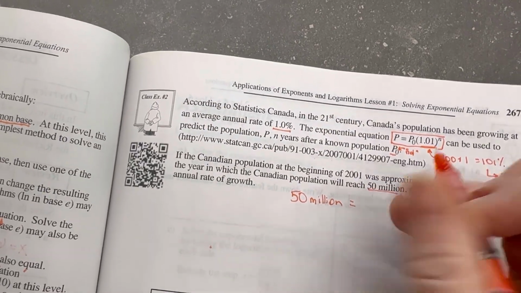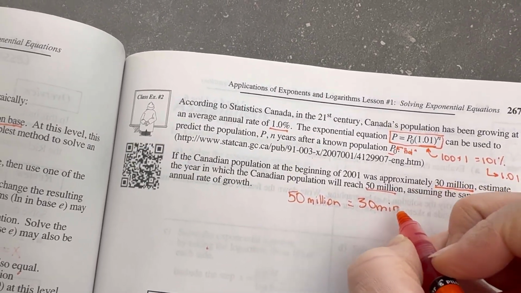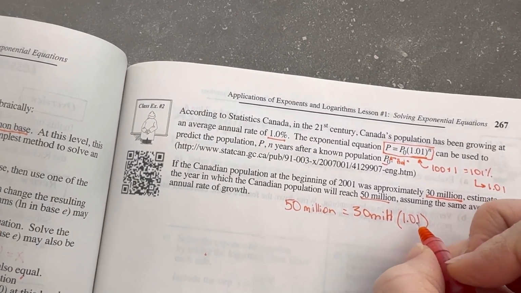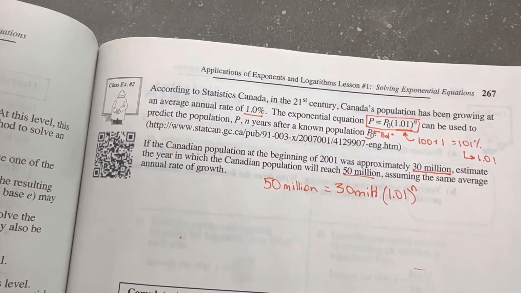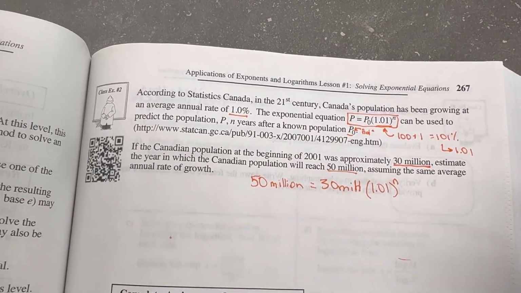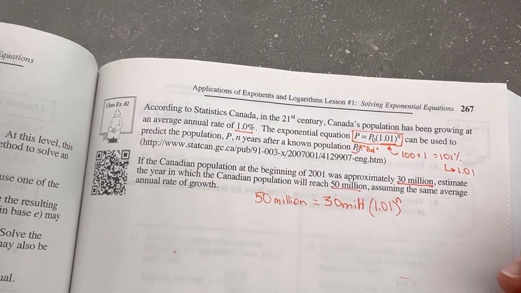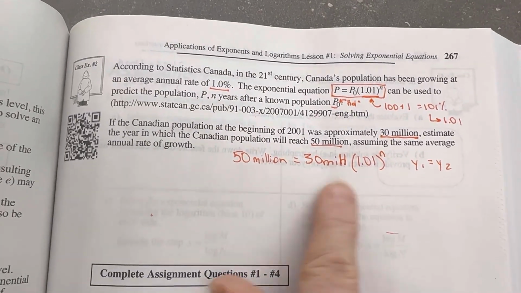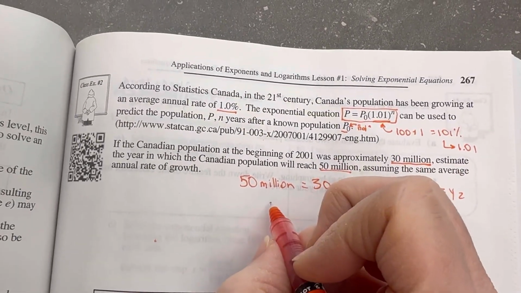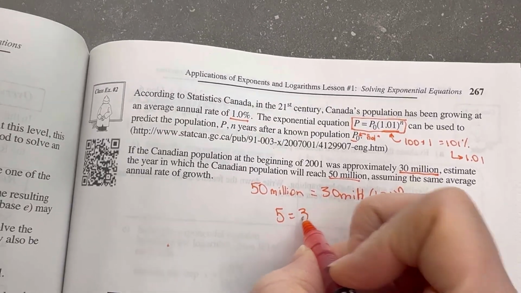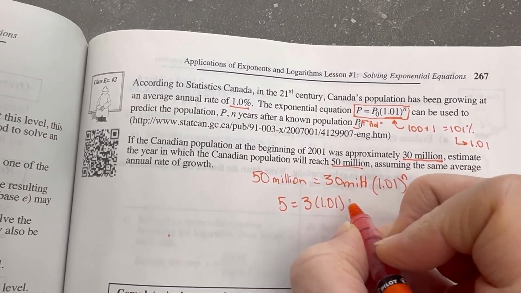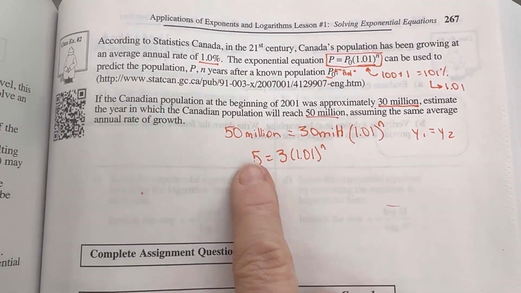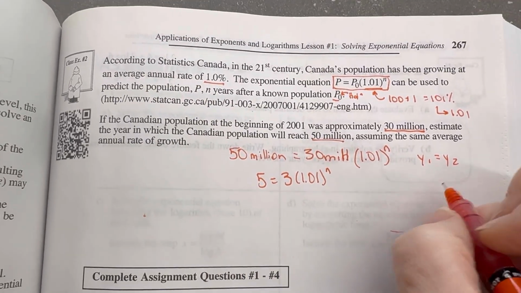Okay, and it's gonna be equal to that 30 million is our starting point, and then 1.019, or sorry, 1.01, I said 9 because I was reading N. And then I would y1, y2 this, because it doesn't say I have to do this. y1 is equal to y2. Okay, and we could simplify this down. Like if it's million on both sides, I could just simplify this by doing that. I just took out the 10 million. So you can y1, y2 this.